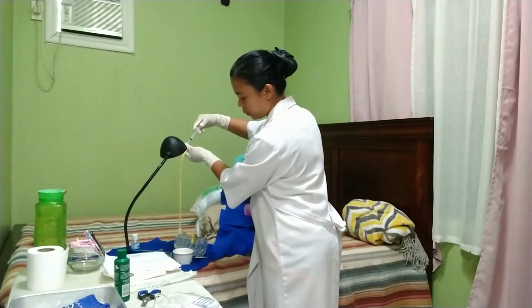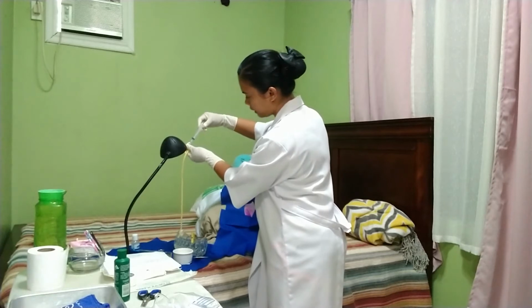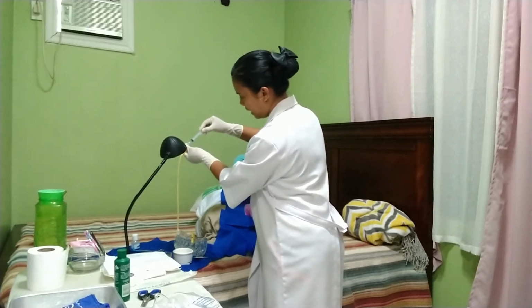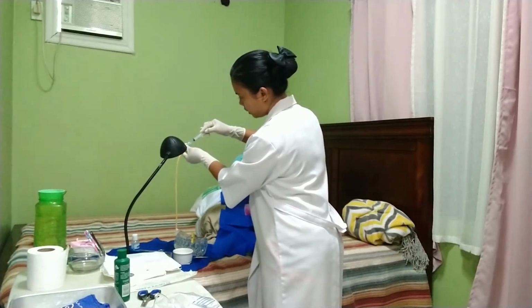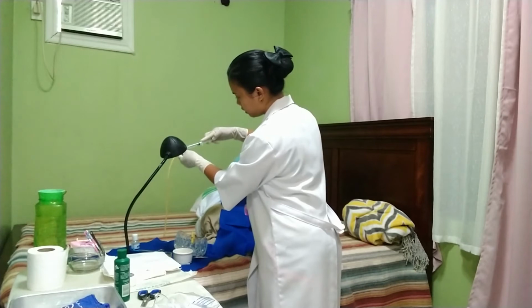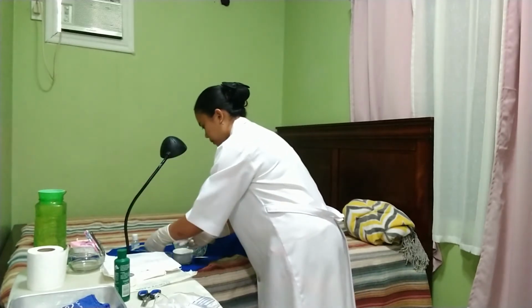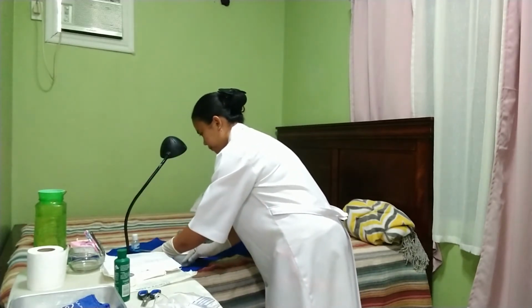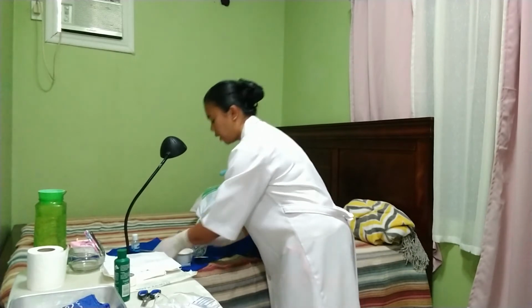Alright, so now that we have verified that the catheter is free from any defects, we can withdraw back the water that we have injected inside the balloon. And then place it right here. Place it back on our sterile field.